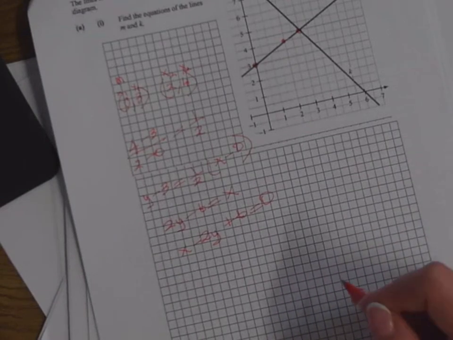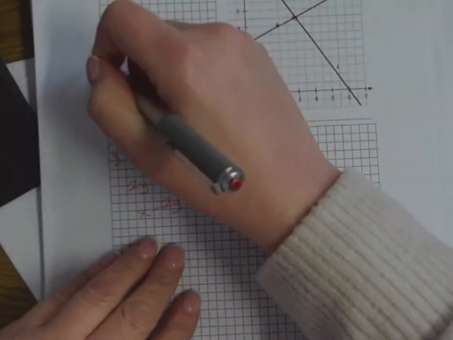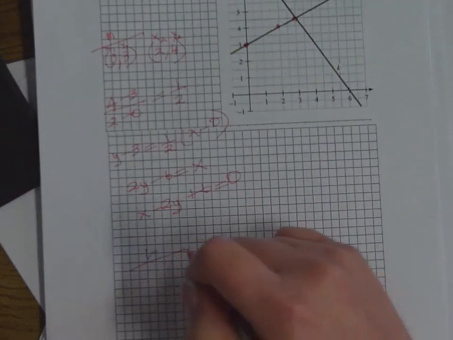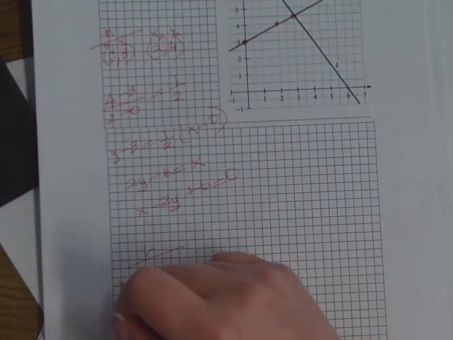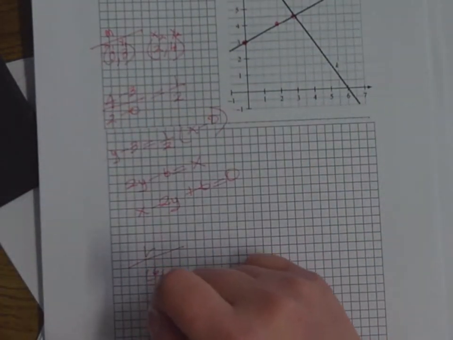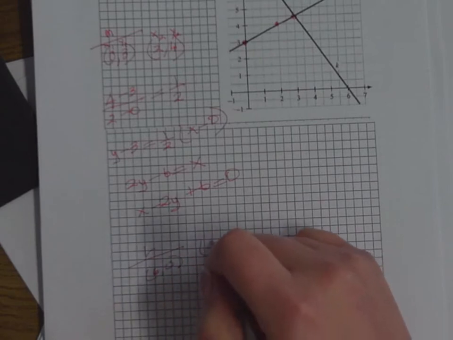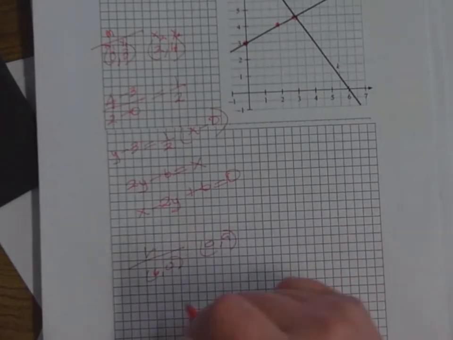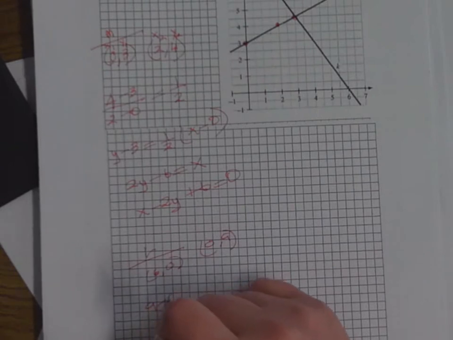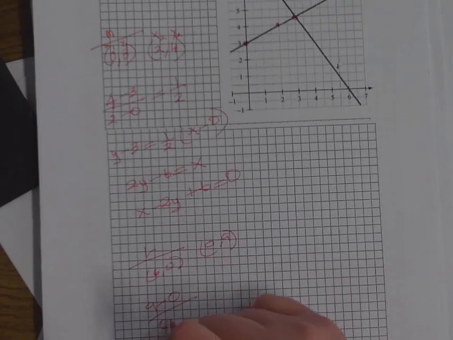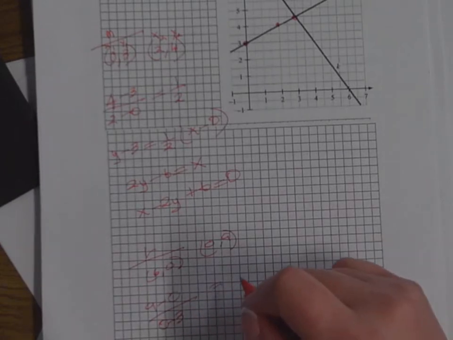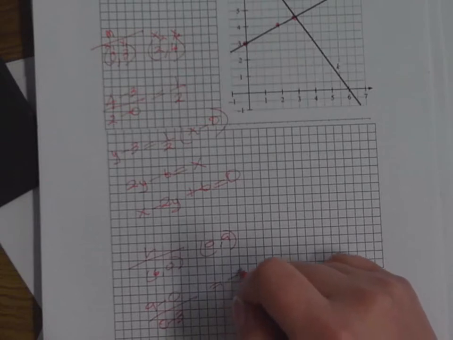Right, okay, the equation, that's line M. Then to get the equation of line L, we go again. So we have to get 2 points on line L, so I'll go 6, 0, and I'll go 0, 9. I'll get the slope of that. So it's y2 minus y1 all over x2, which is 0, minus x1, which is minus 3. The slope of that is 9 divided by minus 3.